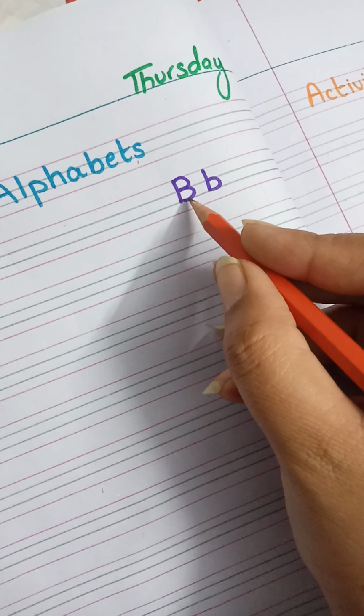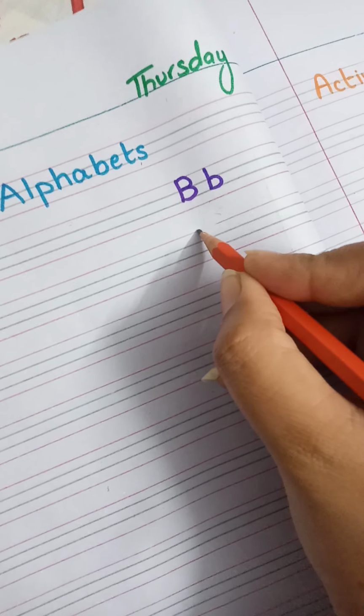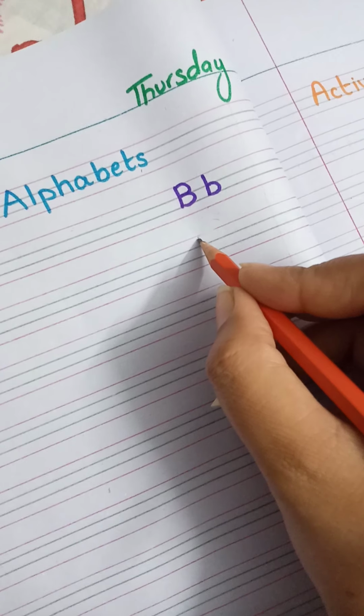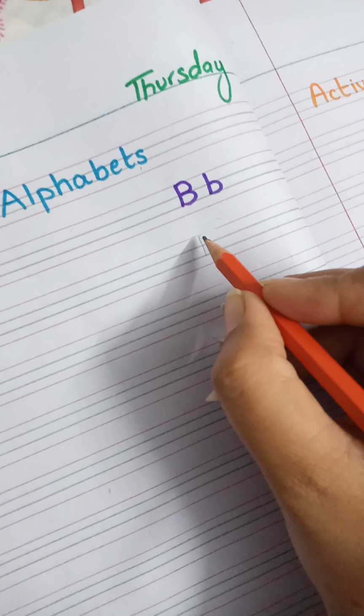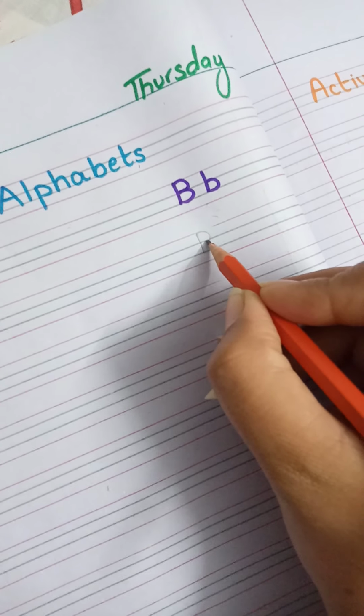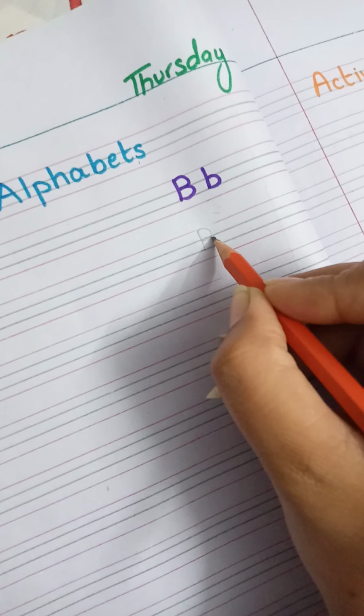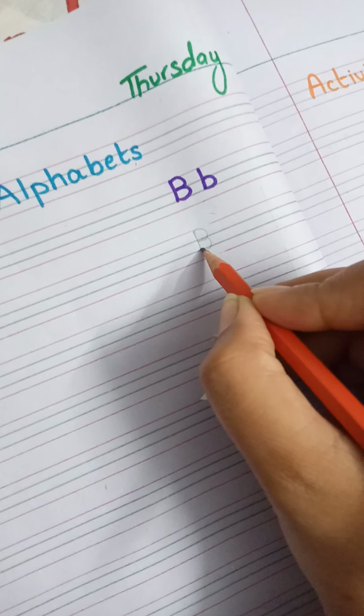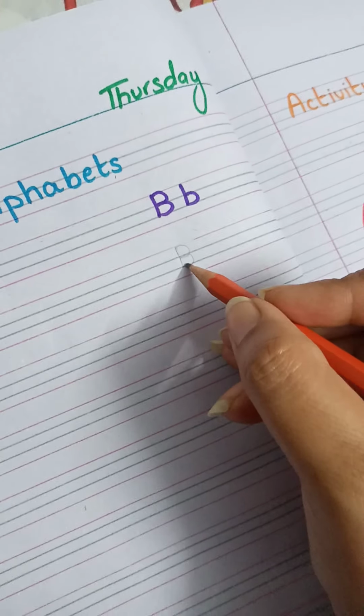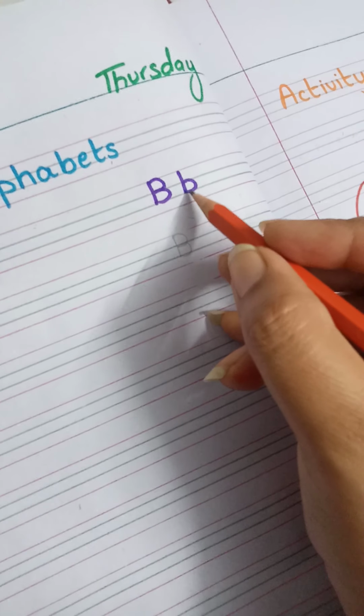What is this? Capital B. Start from the very first line, come down, down, down, and stop. Turn like this, then again turn, touch the bottom. Okay, this is capital B.